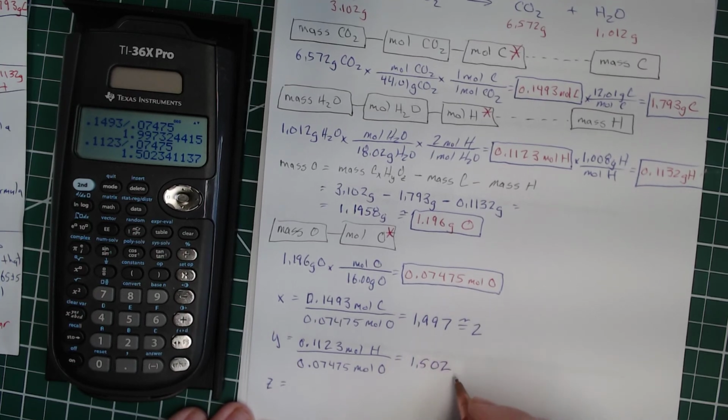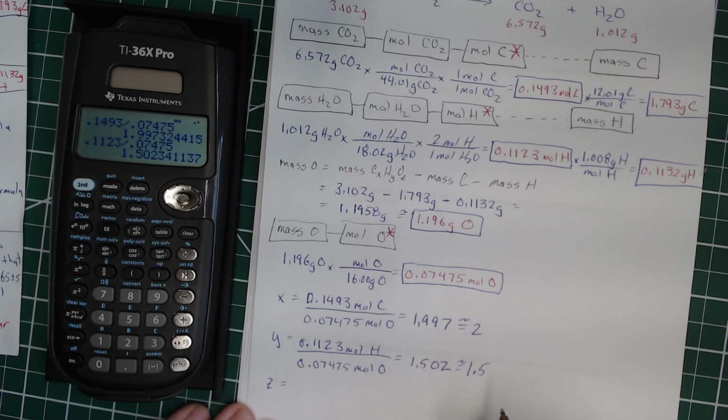And I think everybody would see that that is about 1.5. So we're probably okay. 1.500, it's okay. We can't round it to a whole number, but we know that we're going to have to multiply that number by 2.